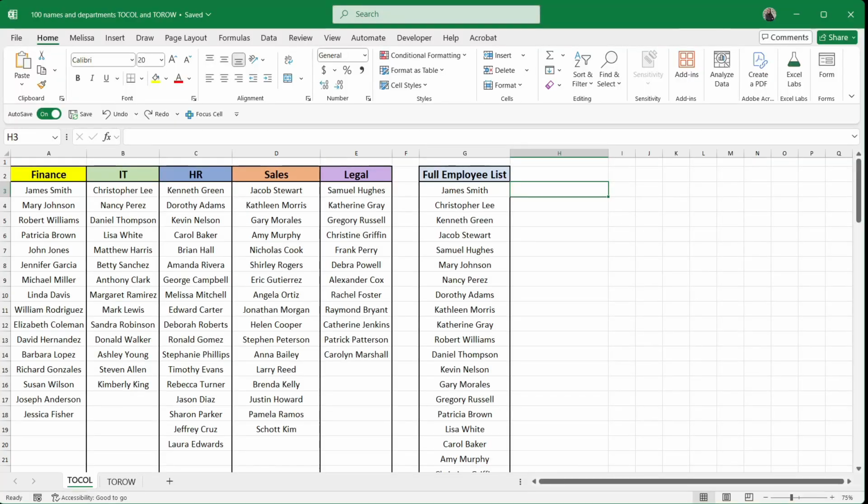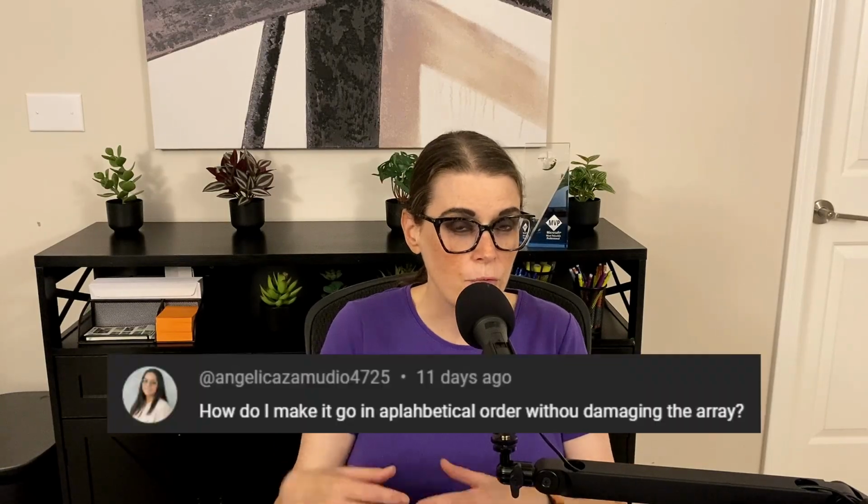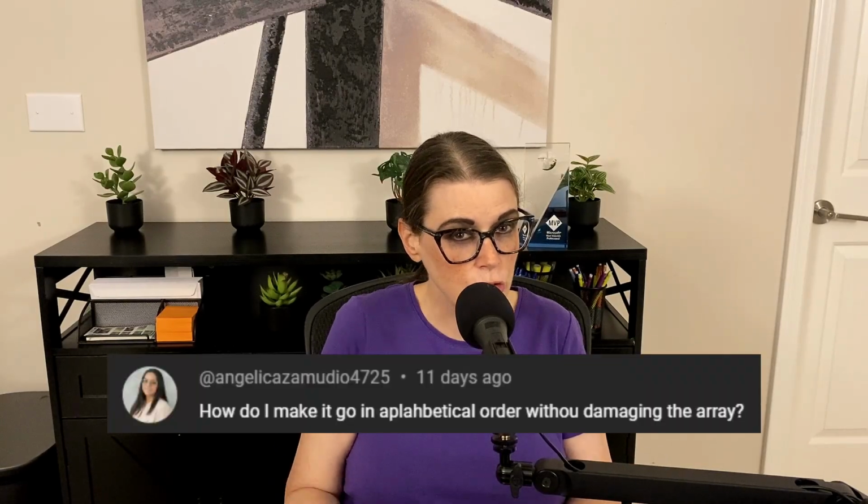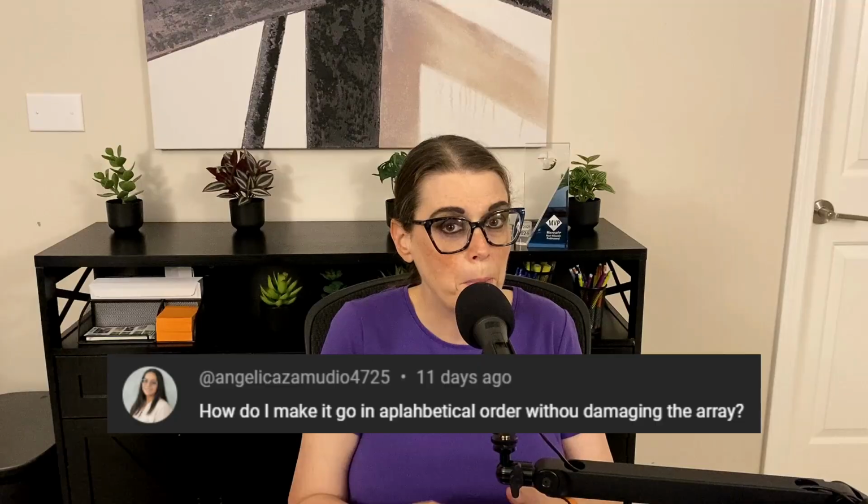Hey everybody, so I did a tutorial on Microsoft Excel's TOCOL and TOROW functions maybe sometime last year. What this allows us to do is take any data that is across multiple columns or multiple rows and put it into one list, whether it be in a column or a row. Now, I was asked by Angelica if we can take the data and sort it in alphabetical order without blowing the array or the functions. And we can do that, and we're going to use SORT and SORTBY to get that done.